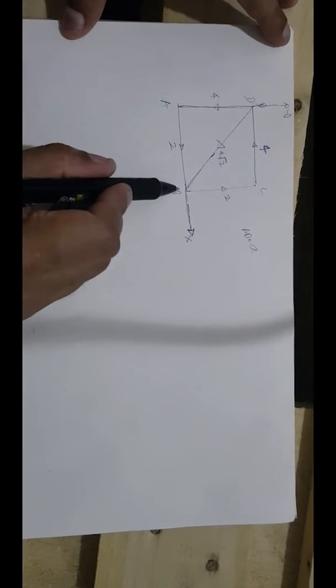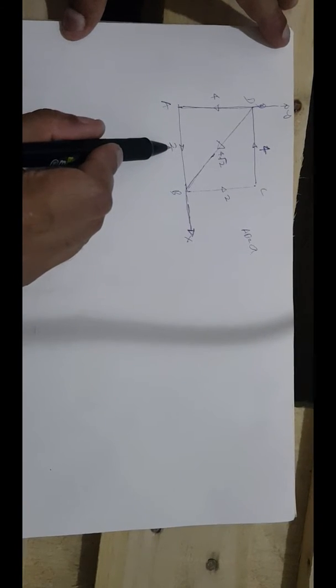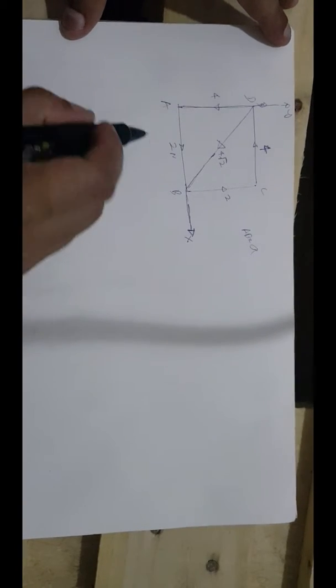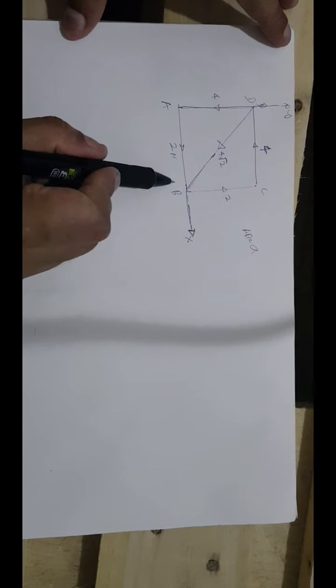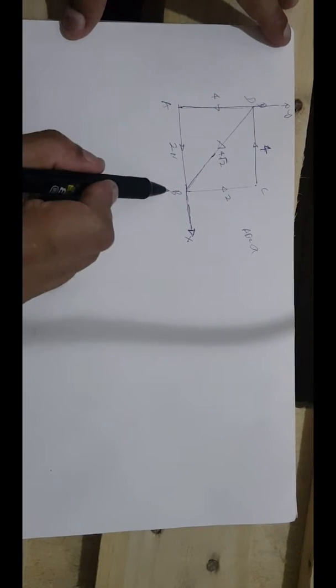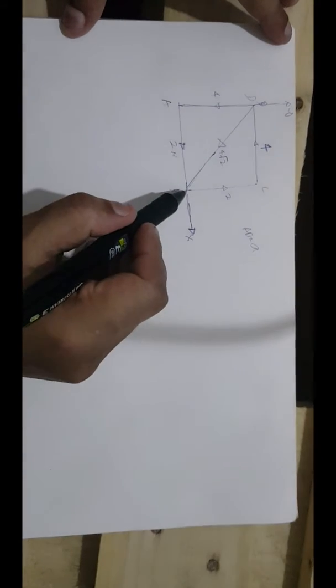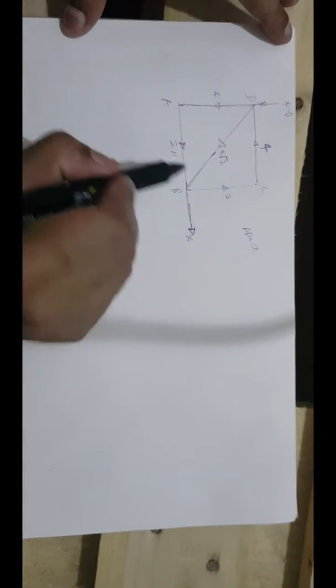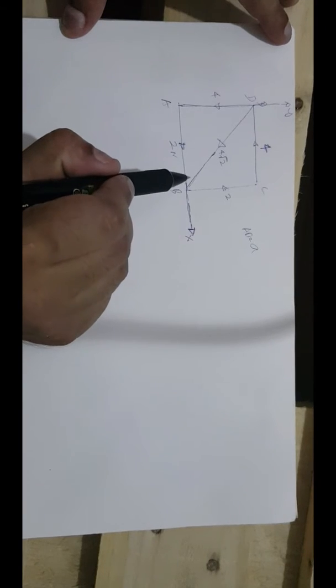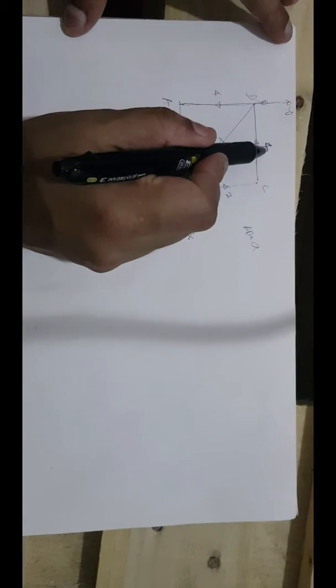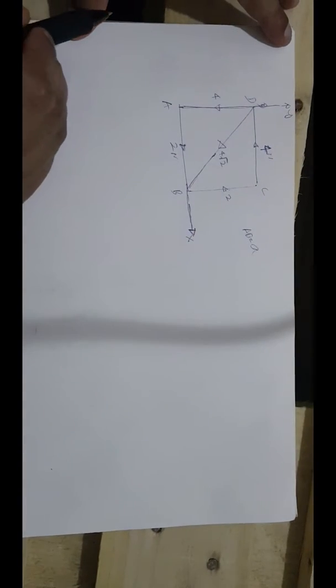This is a square, and on each side there will be forces. 2 newtons acting on AB, which means from A to B, so we have to mention the arrowhead like this. From B to C, on the BC side, 2 newtons. C to D, 4 newtons.